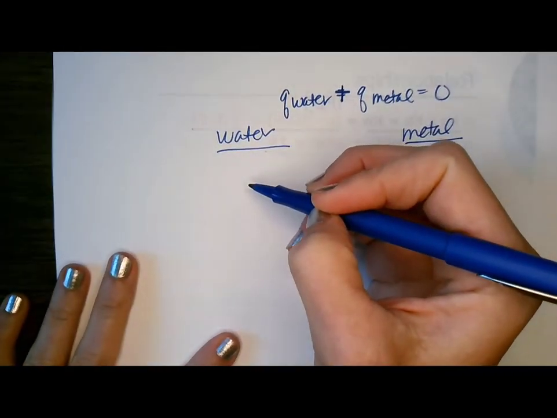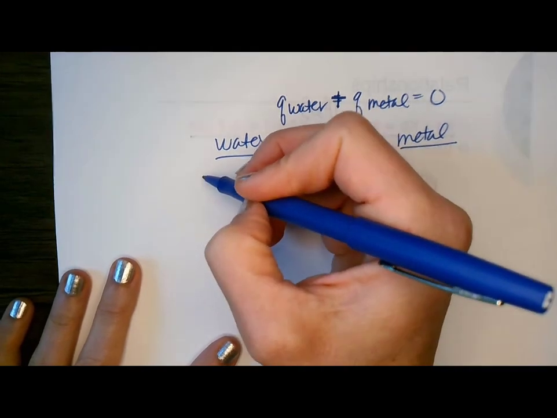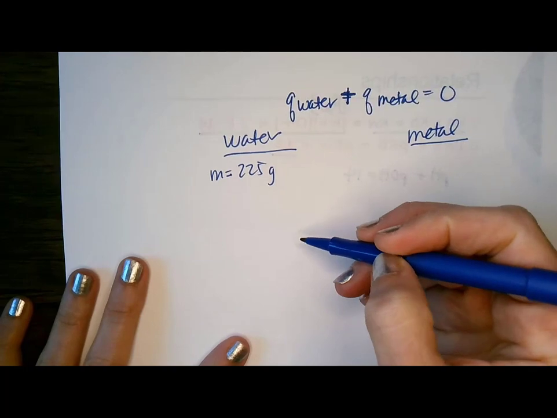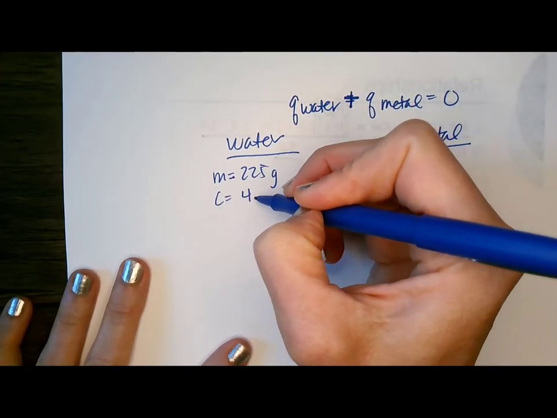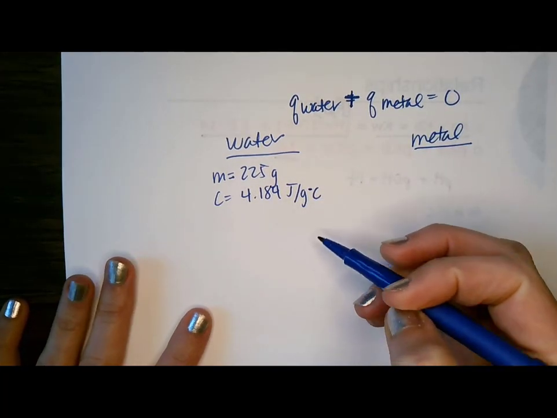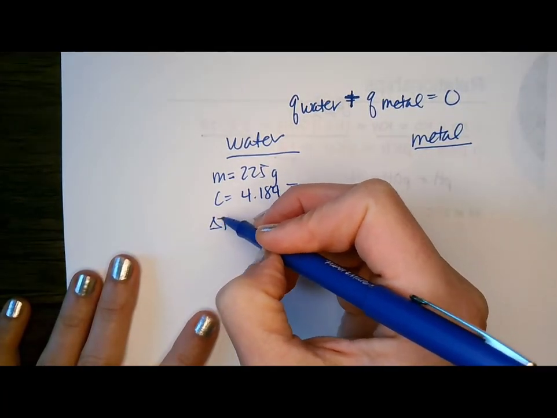What do we know? We were told that our water had a mass of 225 grams. We know the specific heat of water, 4.184 joules per gram degree Celsius. And we know the temperature change of water.